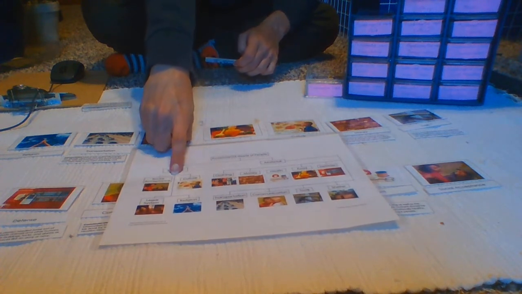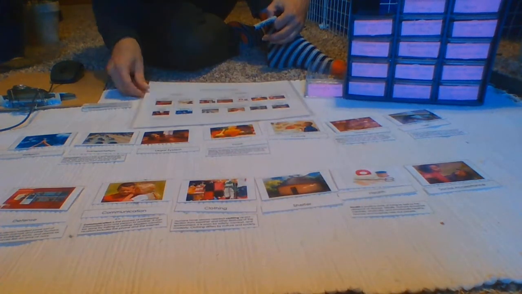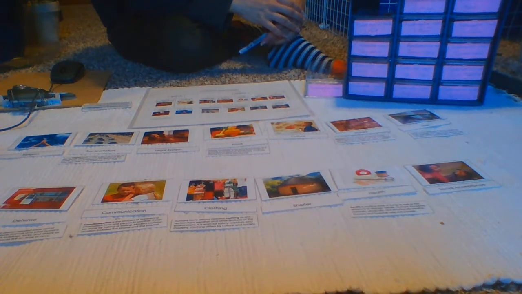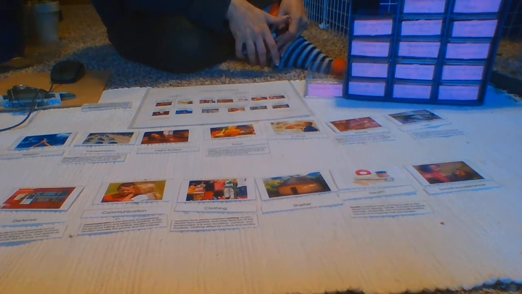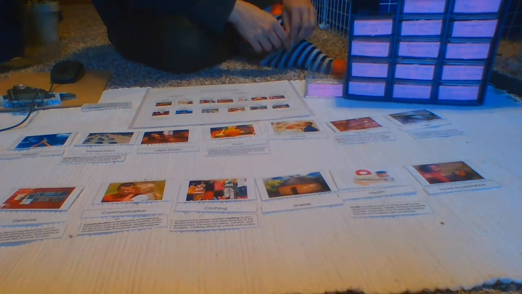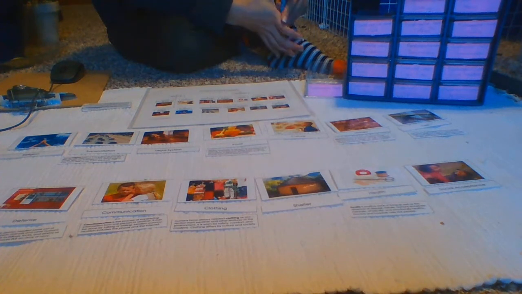S-P-I-R-I-T-U-A-L. We're going to go down. We're going to go this way first to social acceptance. So all humans need social acceptance from their family, friends, and others in society. Social acceptance is necessary for physical and mental health, and without it, people can become depressed and lonely. Social acceptance is really just being accepted by society and the people around you for who you are.